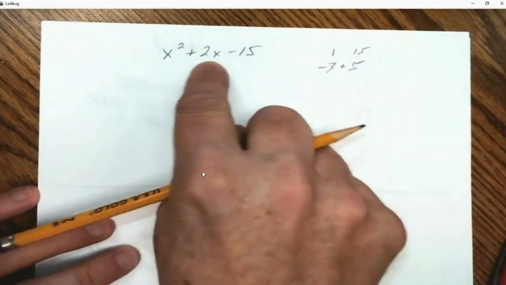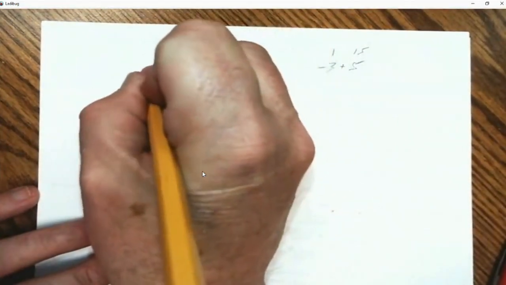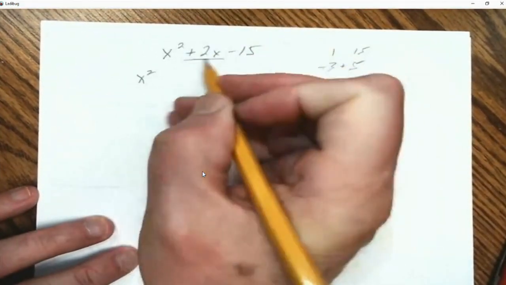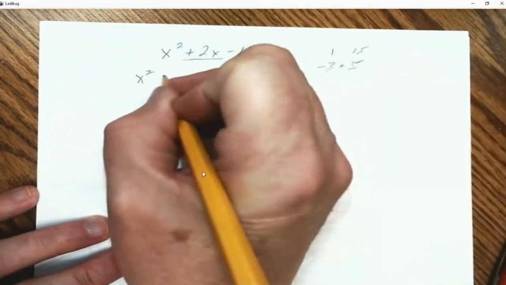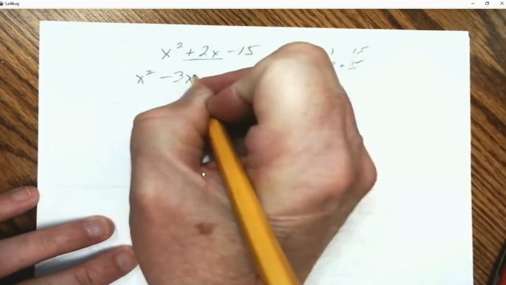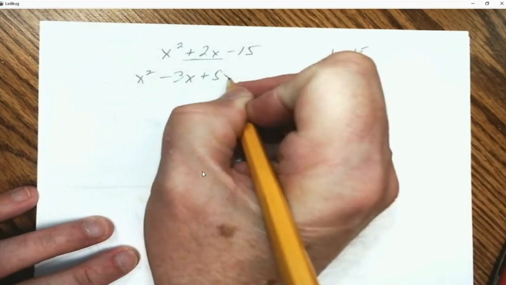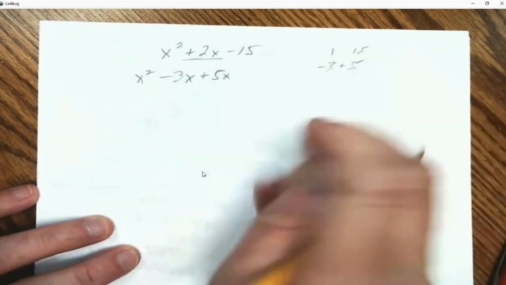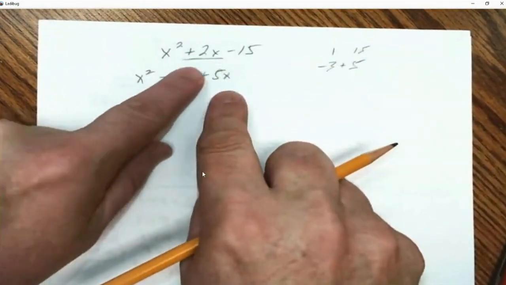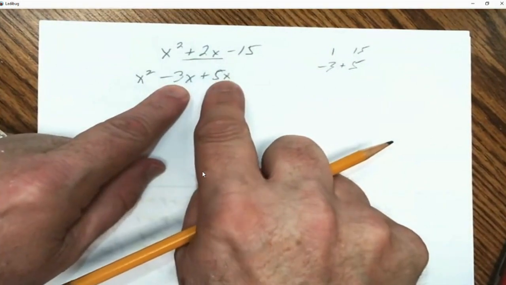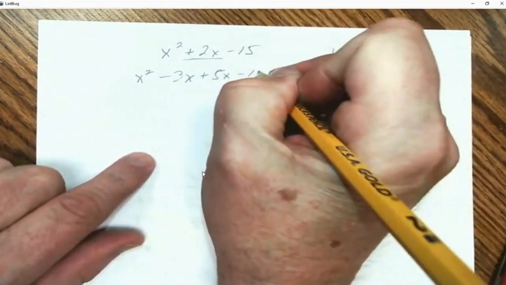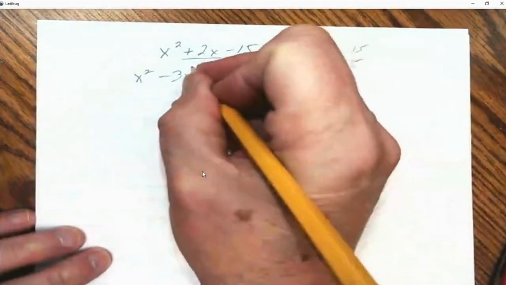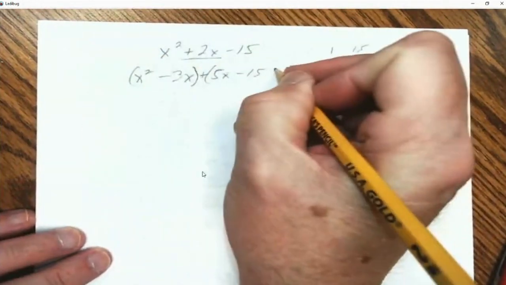So we would change this to x squared, and 2x would become negative 3x plus 5x. See, this is the same thing. I just rewrote it as this with a minus 15 at the end. So then we can group it. We can take this and take this.